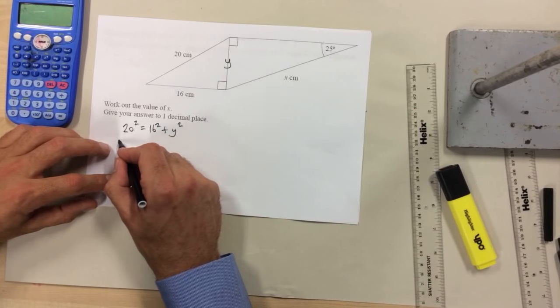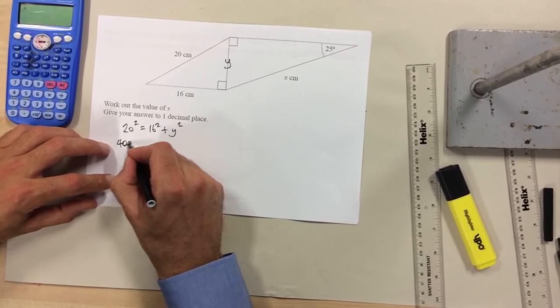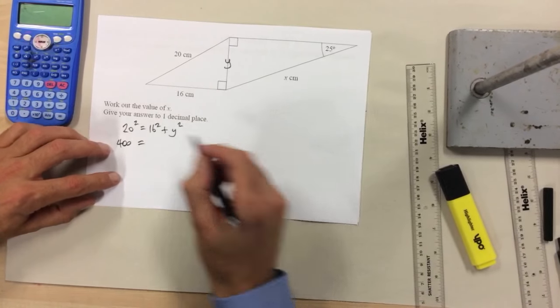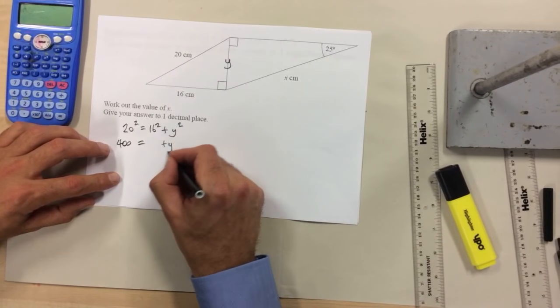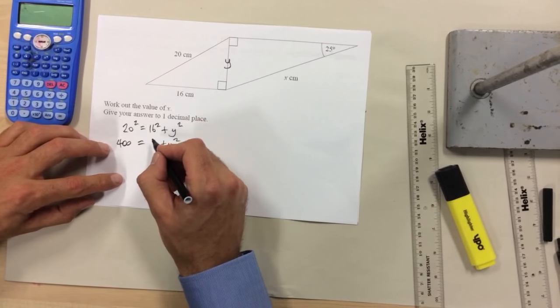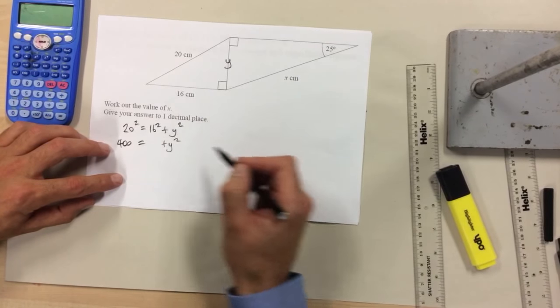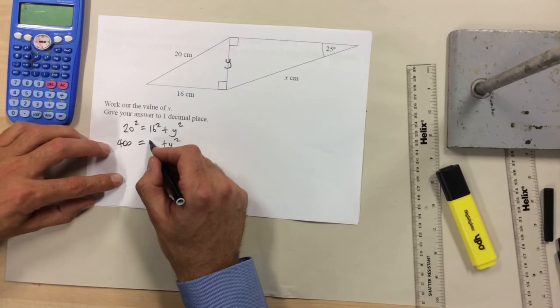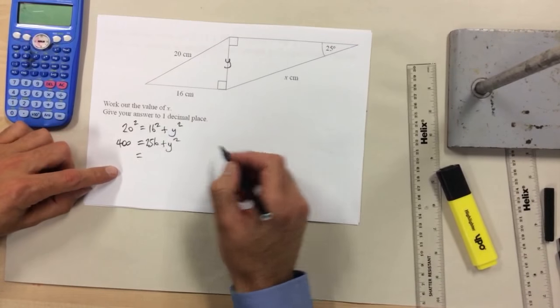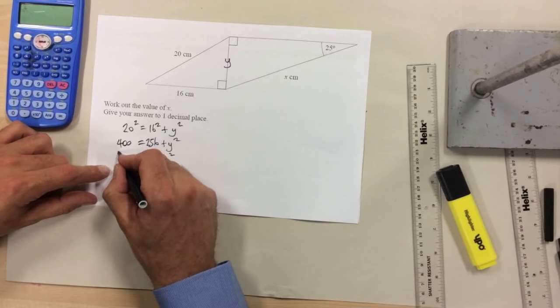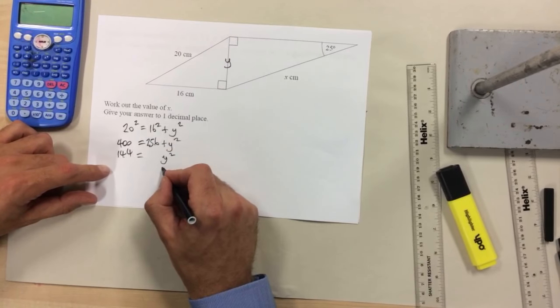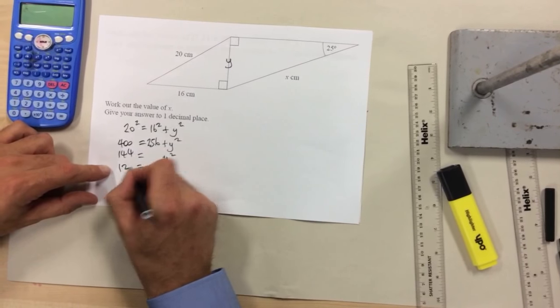Okay, 20 squared is 400. 16 squared is 256, is that right? Yeah. And that leaves me, if I subtract 256 from both sides, y squared equals 144. Square root both sides, we can see that y is 12.